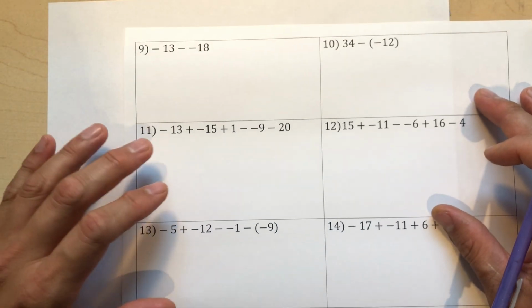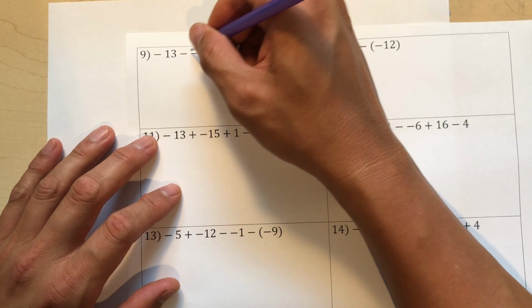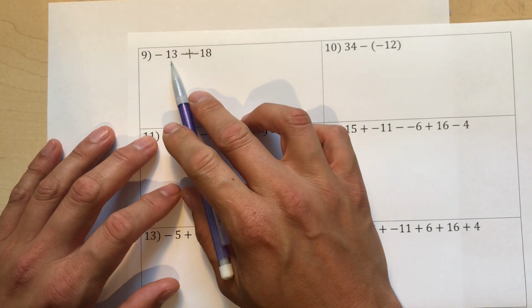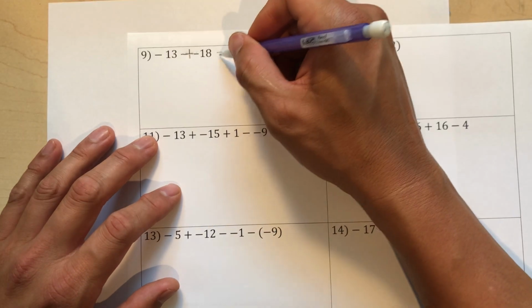All right, we have 6 more problems to go. I'm going to go quickly to complete these notes. So number 9, you see 2 negative signs again, make it into a big plus sign. So now it's you owe 13, then you can deposit 18. That means you're going to have a positive 5.